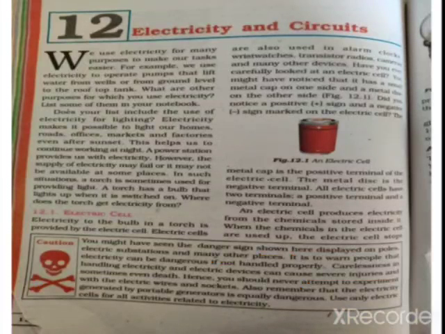You know that we use electricity for many purposes, and electricity makes our tasks very easy. If we want to lift anything, or draw water from a well, it is very easy for us by using electricity. Now what is an electric cell? An electric cell is also used in torches, alarm clocks, radios, and cameras. An electric cell also provides electricity.